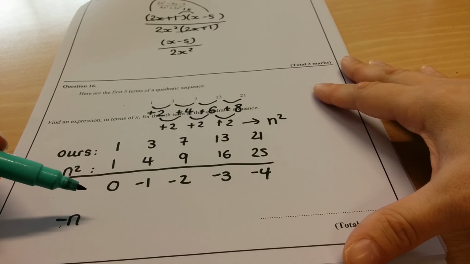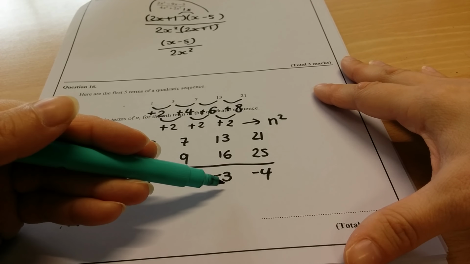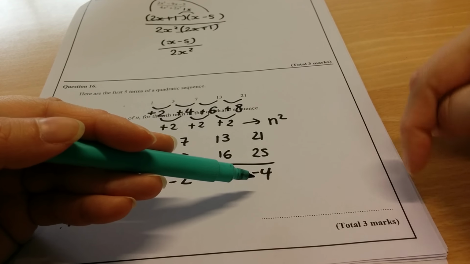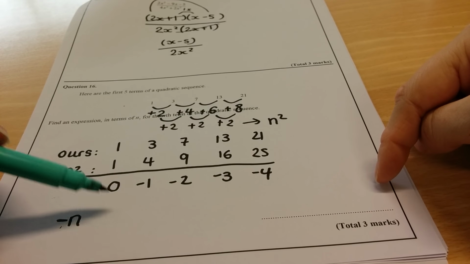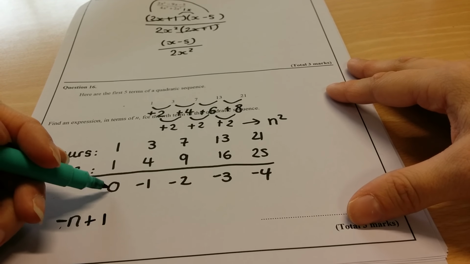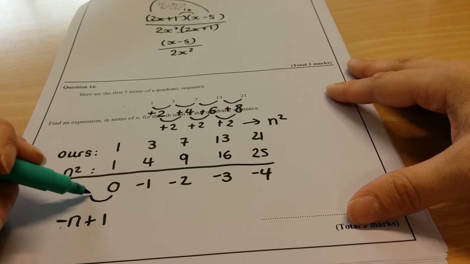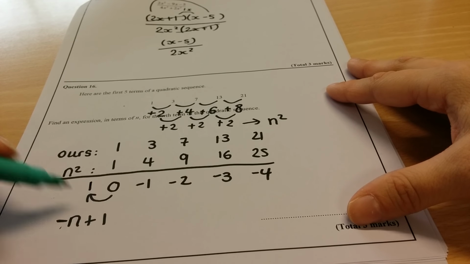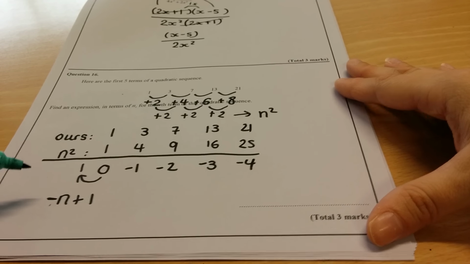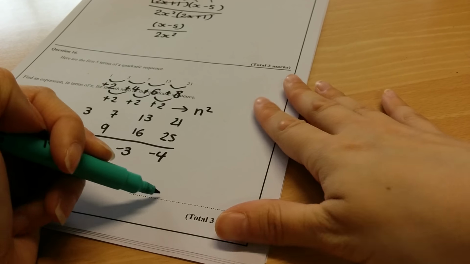But the minus 1 times table goes minus 1, minus 2, minus 3, minus 4, minus 5, which is 1 too little compared to this. So we would need to add an extra 1 on to get to that. The other way of thinking about it is to work out what would be the term before that, which would be 1, and that lets you know there'll be a plus 1 on the end there. So the formula is n squared minus n plus 1.